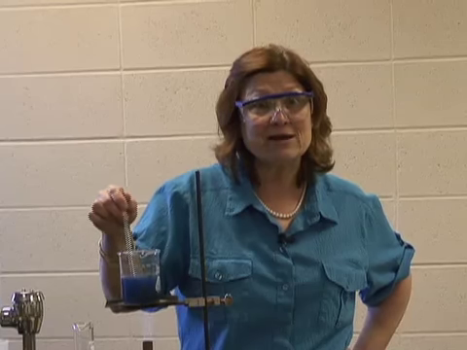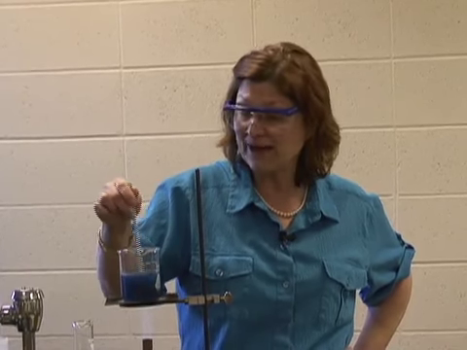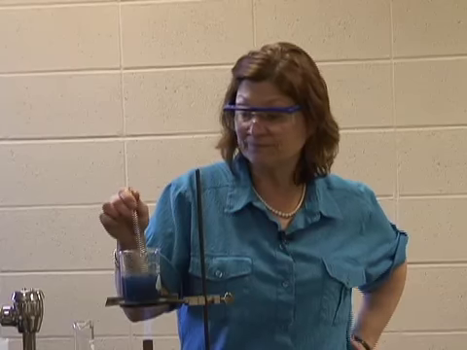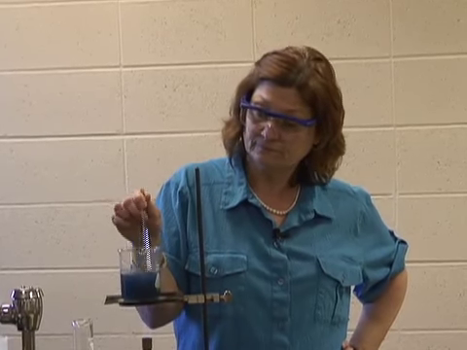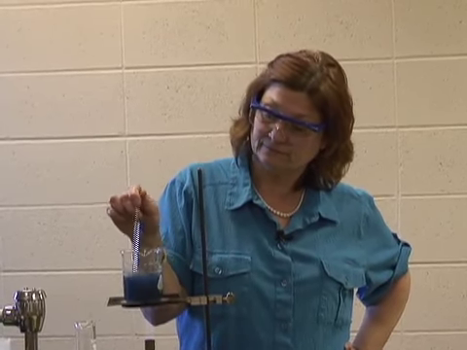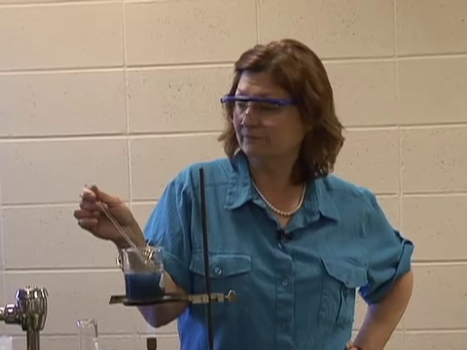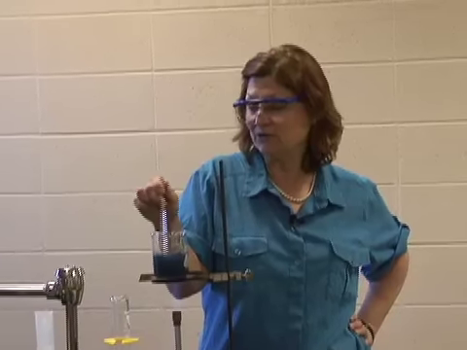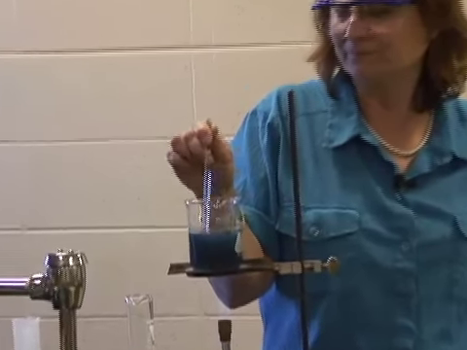We're going to be graded on how much of the copper we get back out. So we need to keep this stirring rod here and not place it on the lab station, because it has copper on it. We don't want to lose any of that copper.